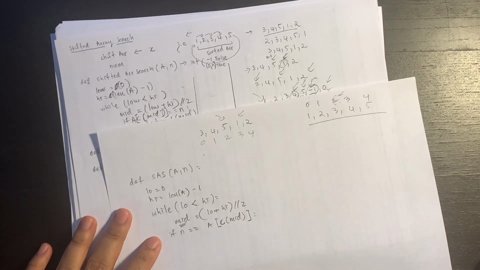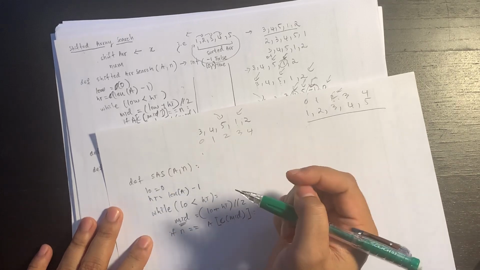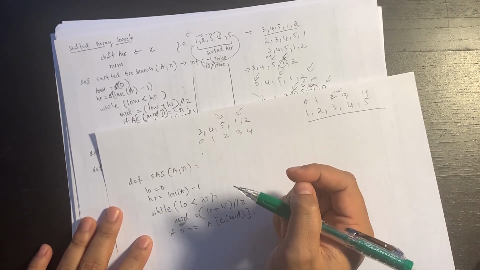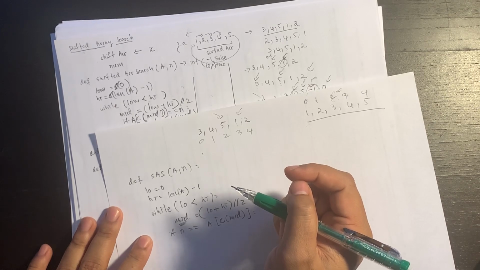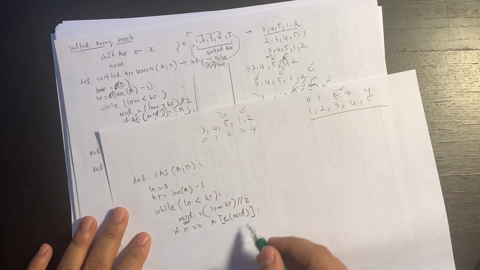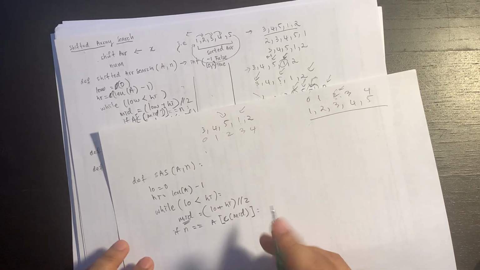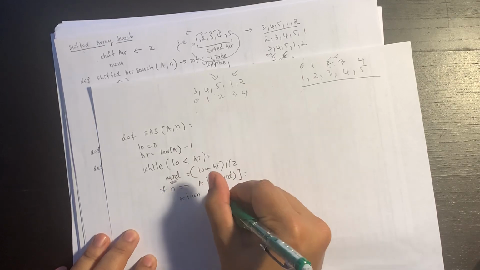So if this is true, so like somewhere over here, and right here we just return convert mid.